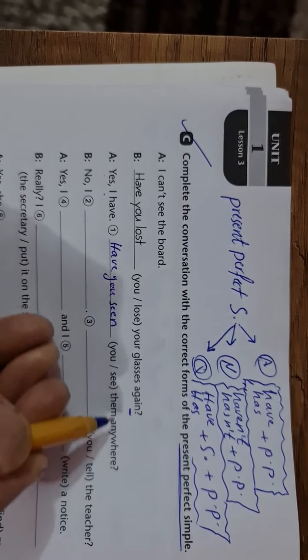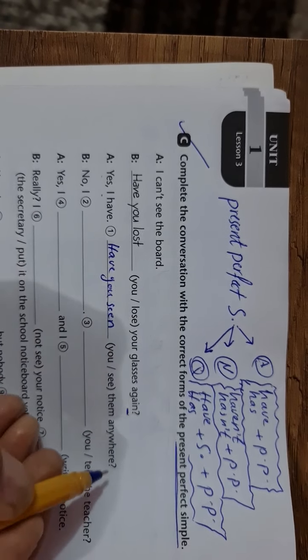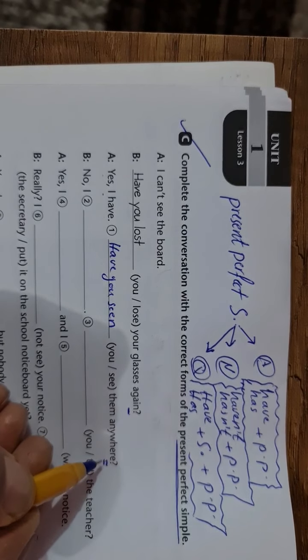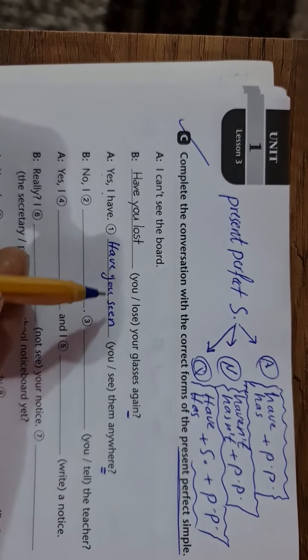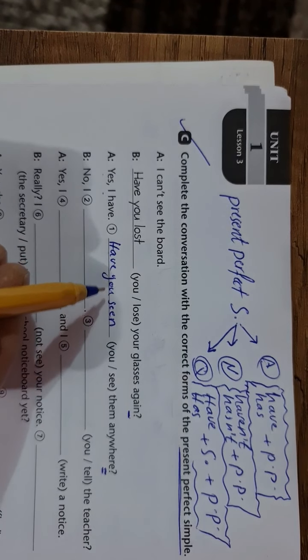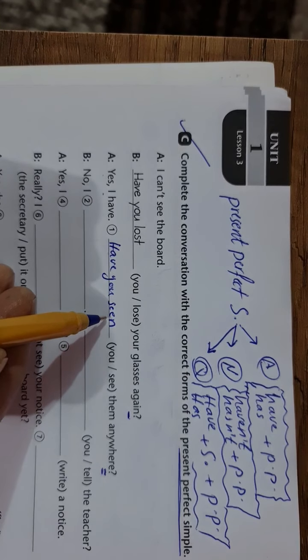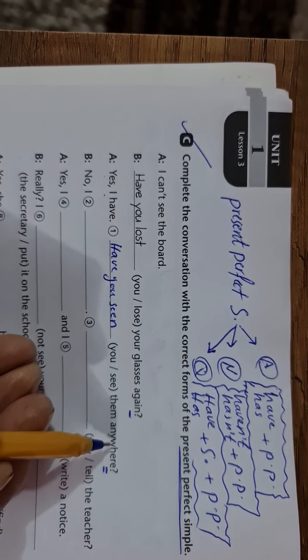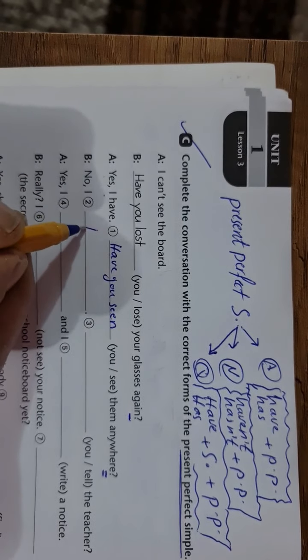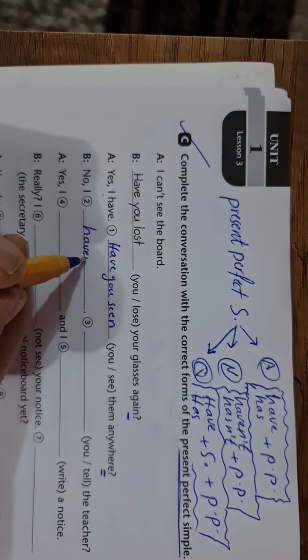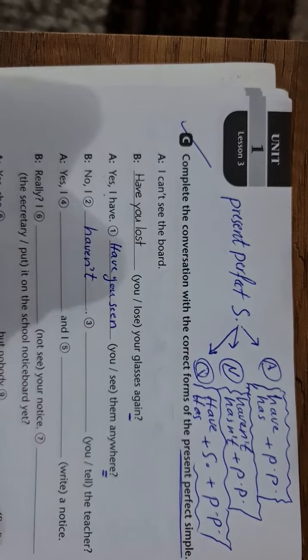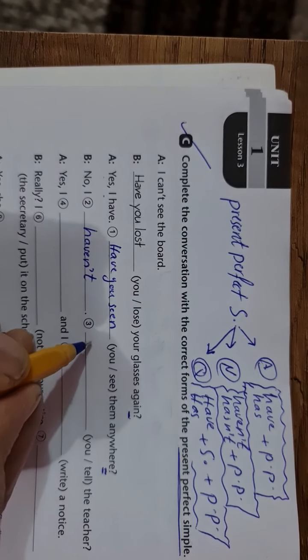Have you seen them anywhere? هل رأيته في أي مكان؟ This is also a question in the present perfect simple. So we put have before the subject, then we add the past participle of the verb see, which is seen. Have you seen them anywhere? No, I haven't. This is a short answer beginning with no.